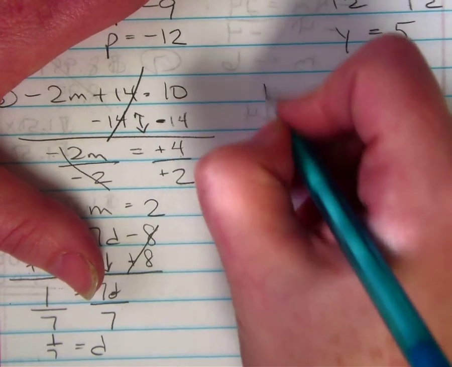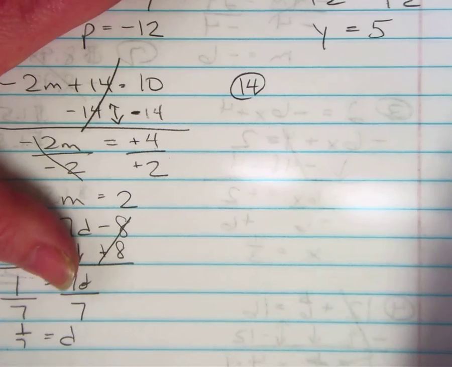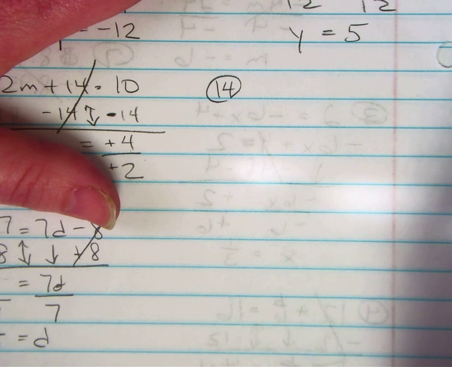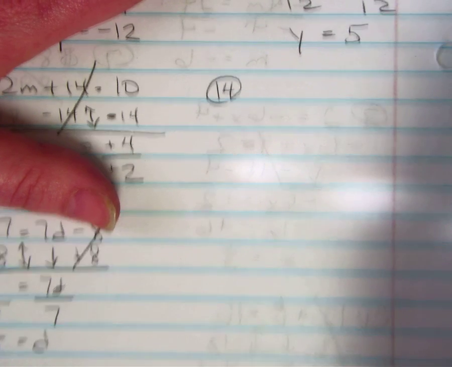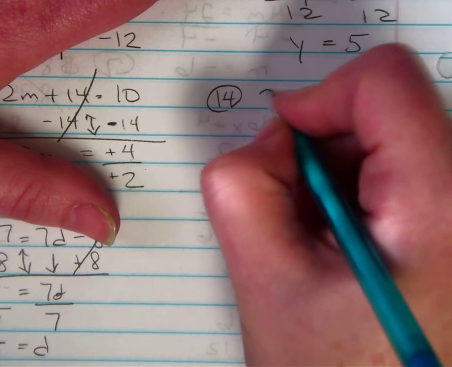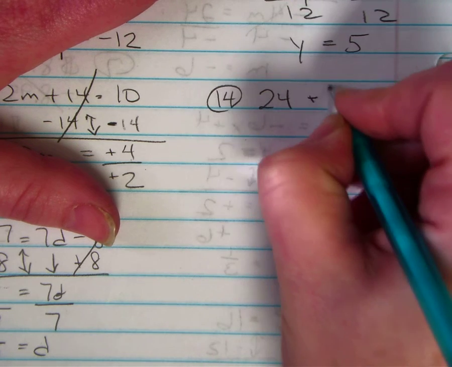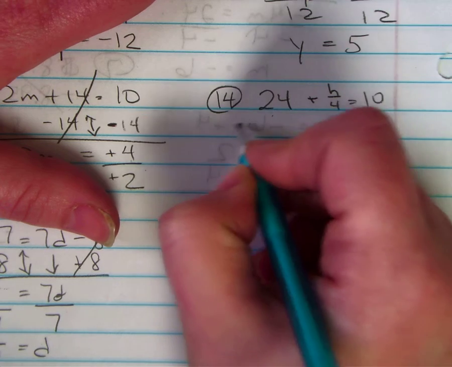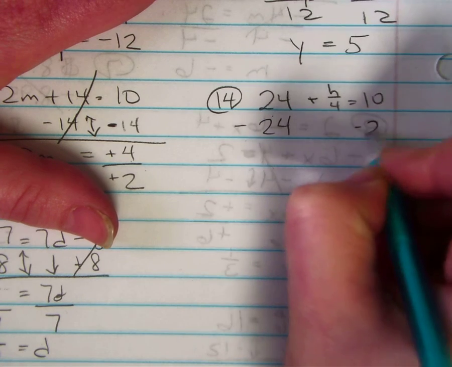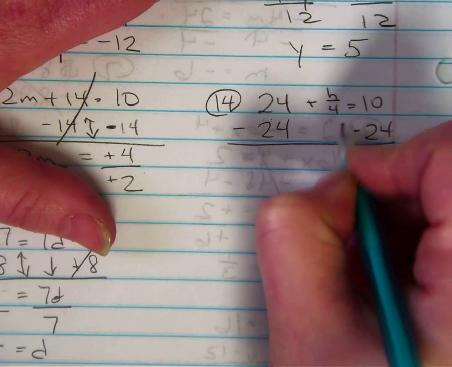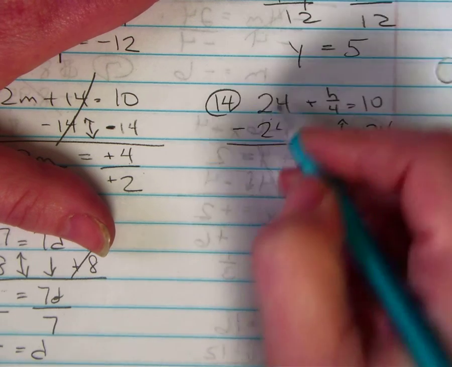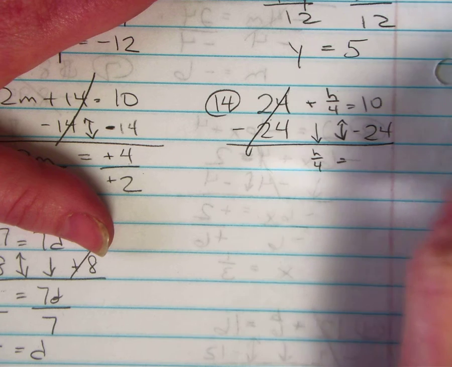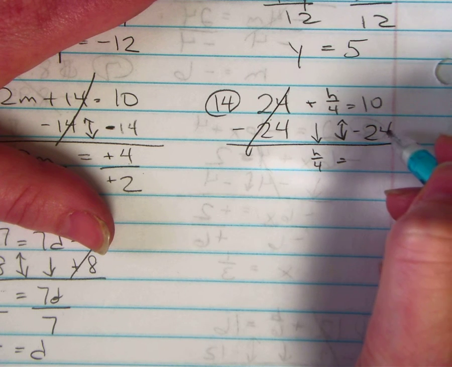14 changes again. And so it is the variable being divided by the coefficient instead of multiplied, but you can still do that. It's not too hard. 24 plus h over 4 equals 10. You want to get rid of that 24, so you subtract 24 from both sides. Those cancel. You bring down your h over 4. And 10 minus 24 would be negative 14.